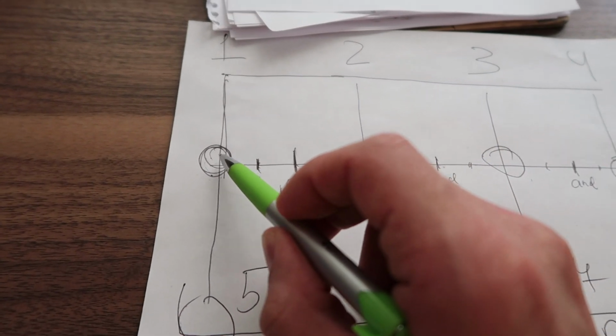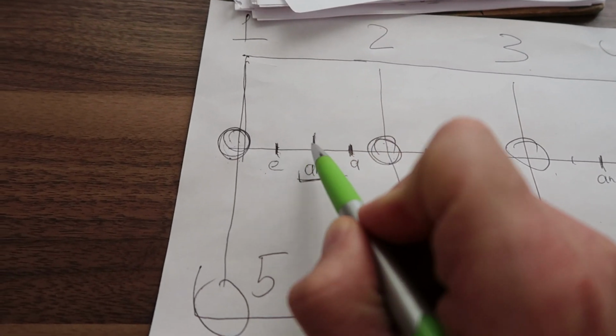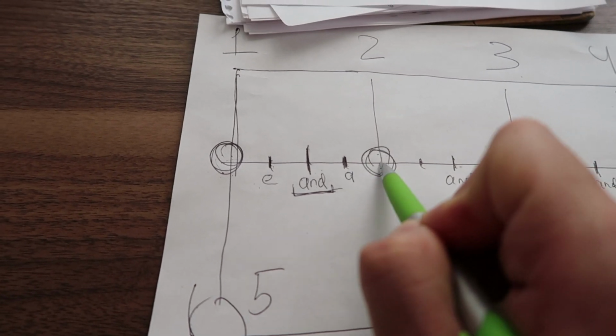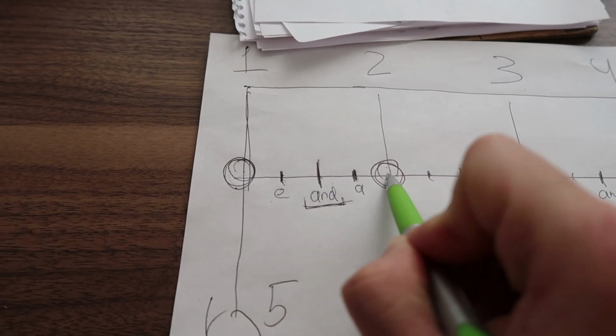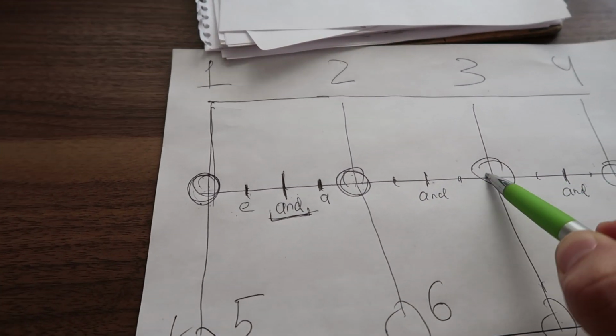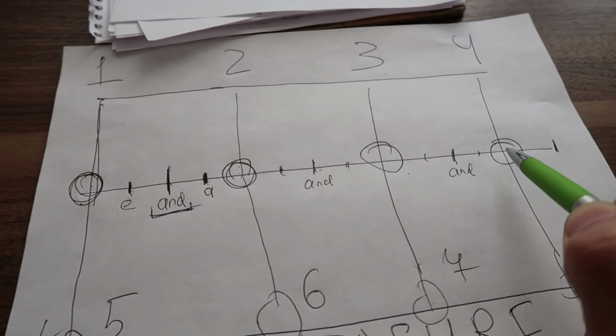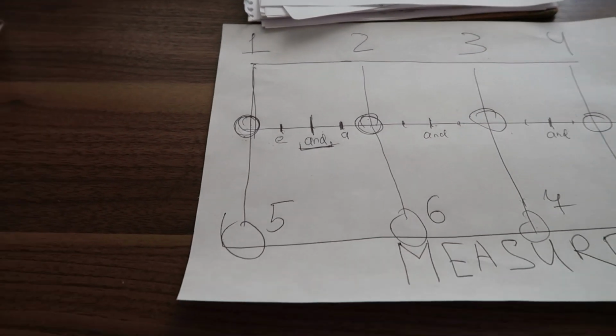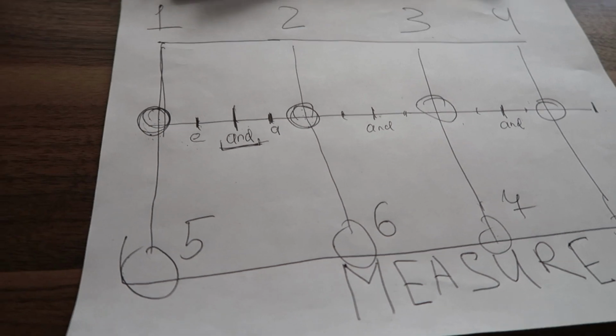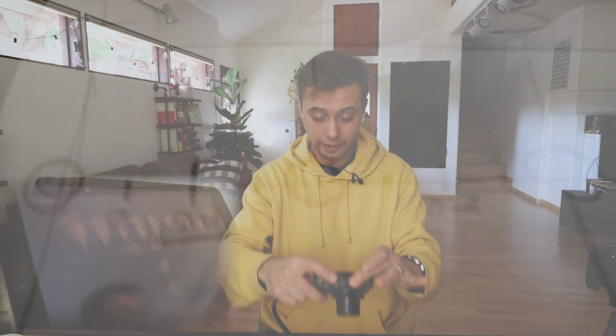So we have 1 e and a 2, 1 e and a 2 e and a 3 e and a 4 e and a. This is super important: being able to recognize these "e" and "a" counts as well.